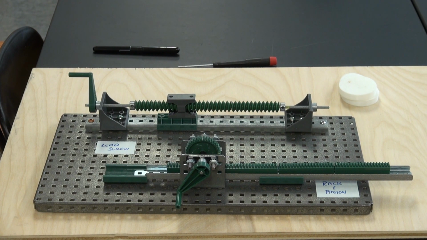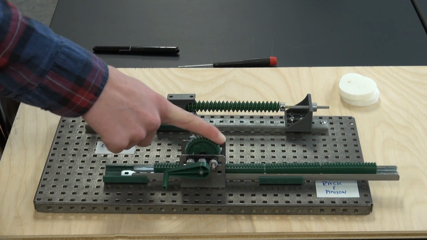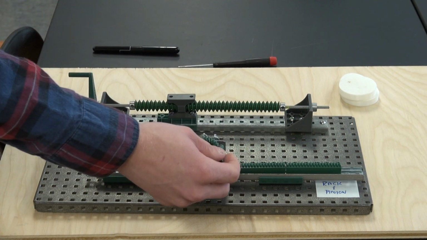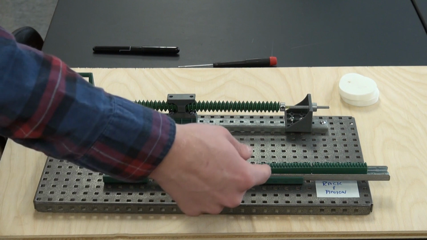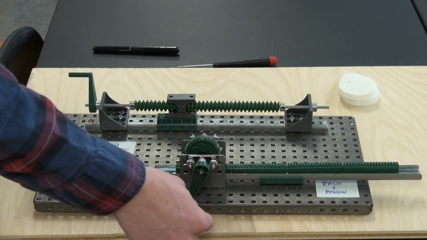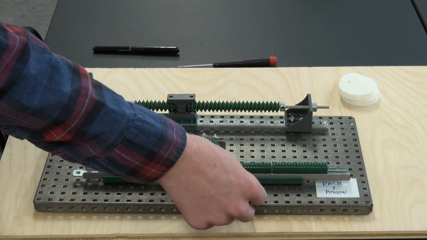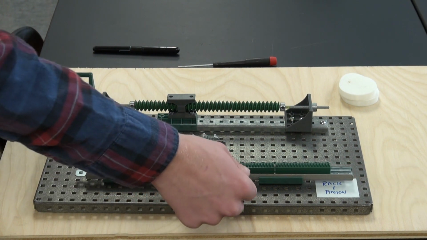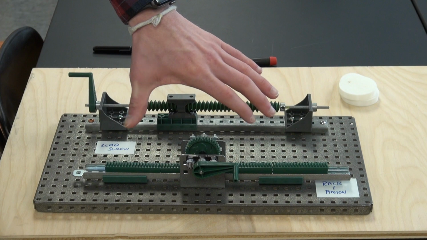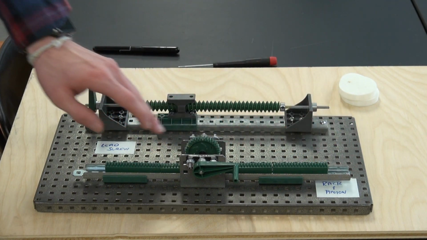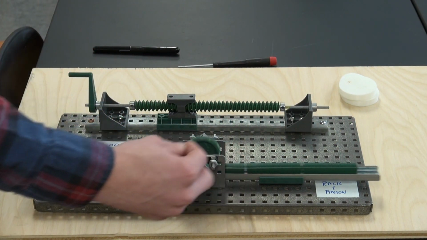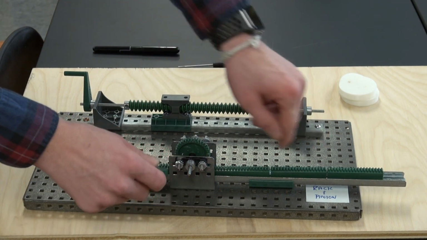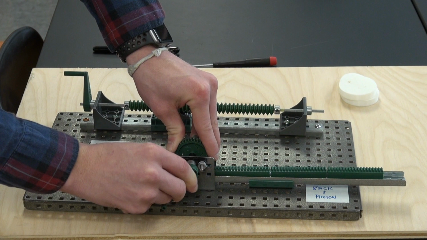If I were to make the gear on top here, our input gear, larger, this is going to move the rack farther in one rotation. Right now, in about one rotation, it moves about half the rack. But say I made this gear twice as big, we would move across the entire rack in one spin. So if I made this larger, it would make the rack move longer.